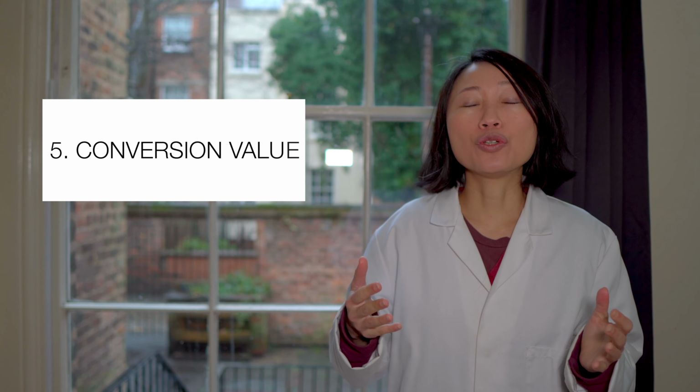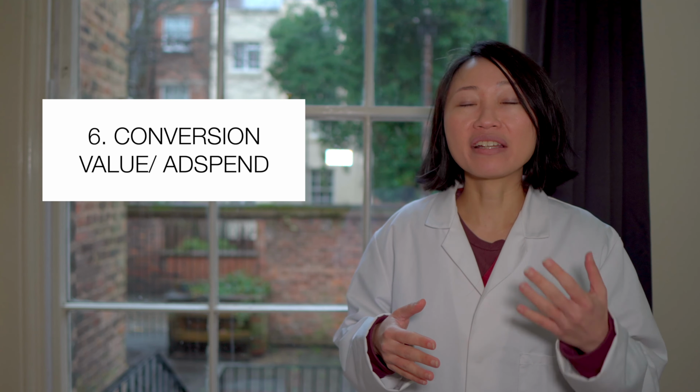The next metric that I also look at is the conversion value. You want to know how much sales you're getting based on how much you're spending on the ads. So the conversion value is also a metric that I look at, although conversion value by itself is sometimes not as important as the conversion value over ad spend, which is one of the other metrics that I look at as well to find out if the campaign is profitable and if it's worth it.